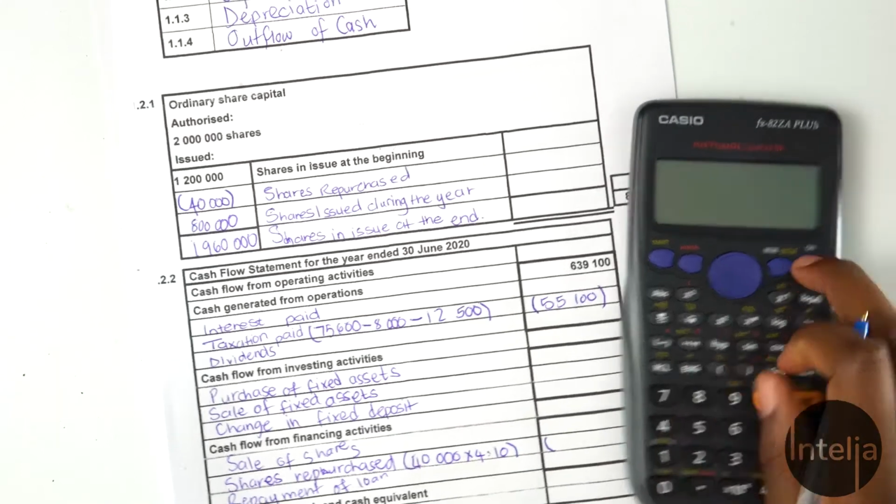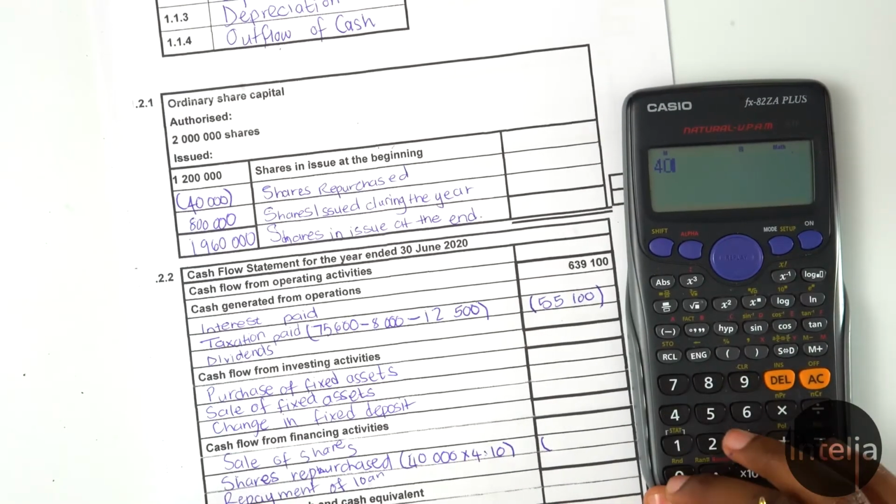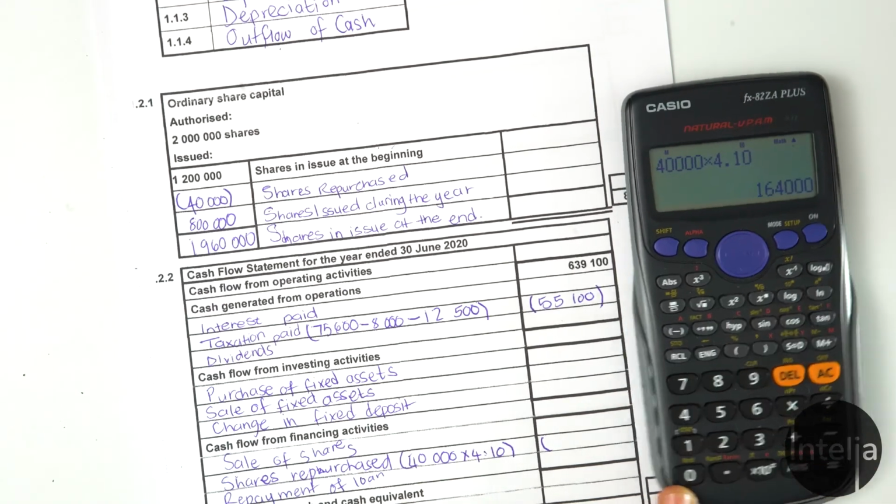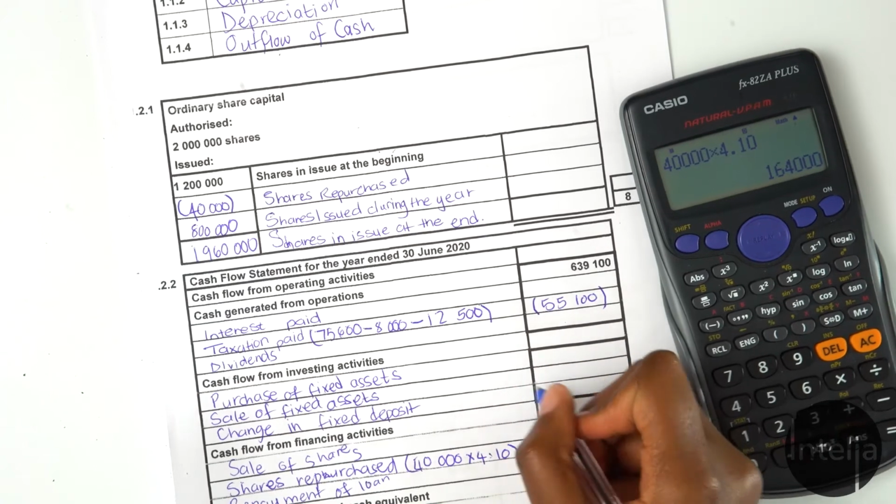So don't think about what is happening to the account. Think about what is happening to cash, or just specifically in terms of dealing with the cash flow statement. So we have to say now 40,000, you can still see that, times 4 rand 10 cents, right? And that's 164,000.